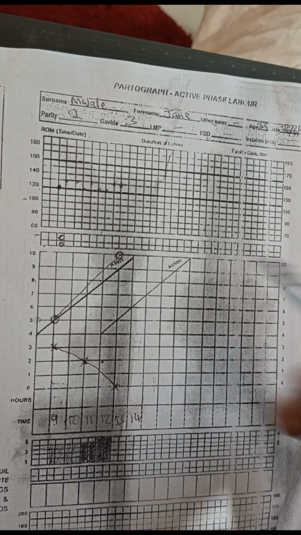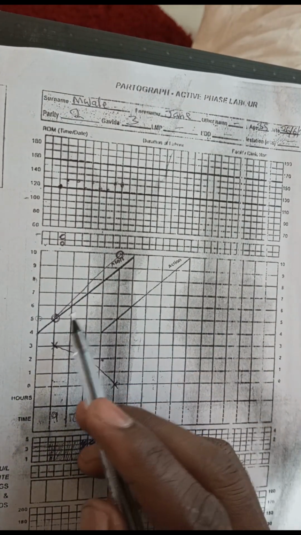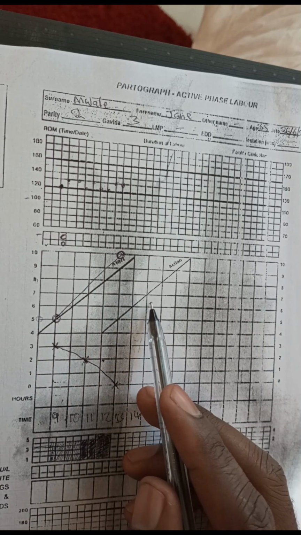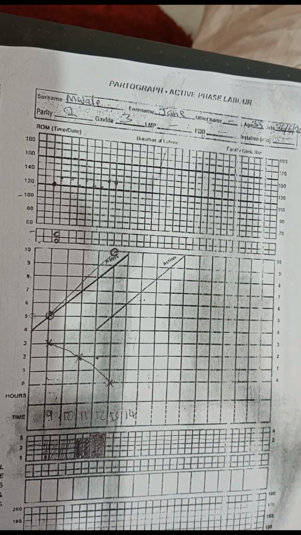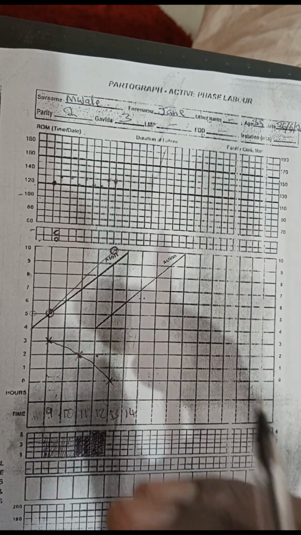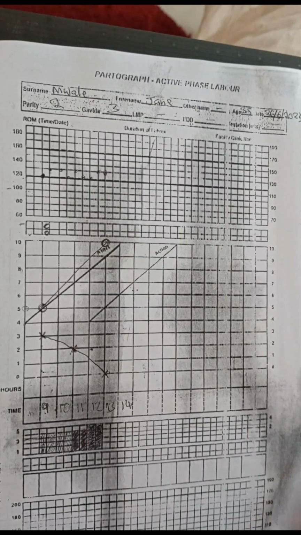Okay. So this is good progress of labor if you check, because this graph is not going along the action line. If it was going along the action line, it would be a sign of prolonged labor, or we would need to put in some interventions.